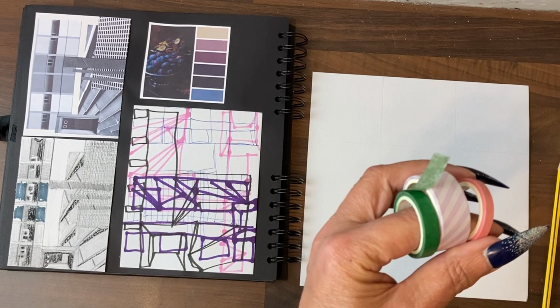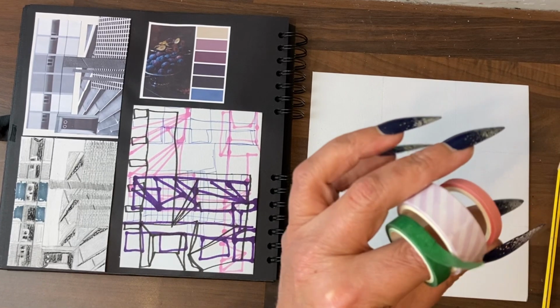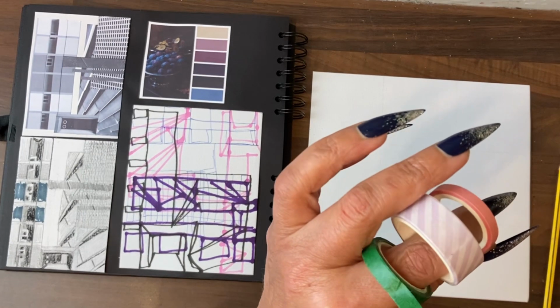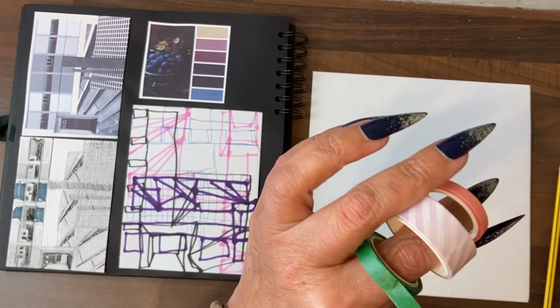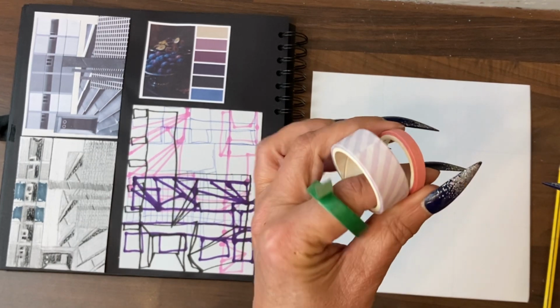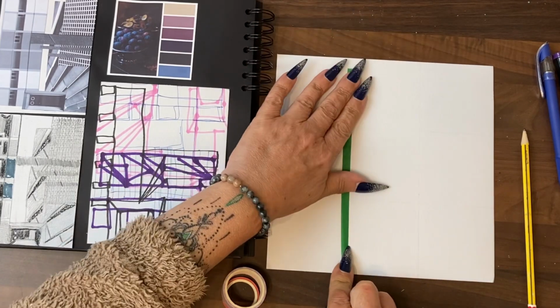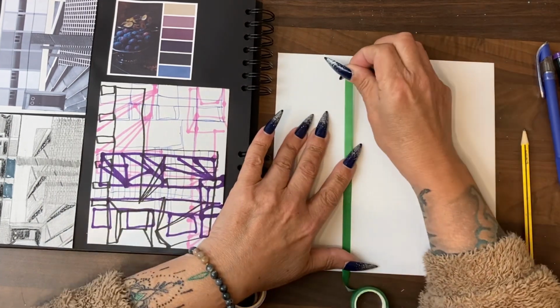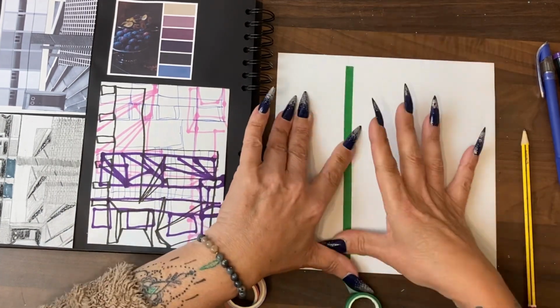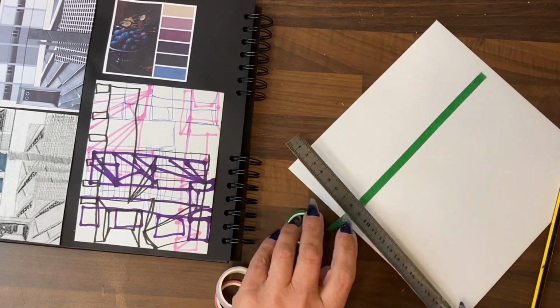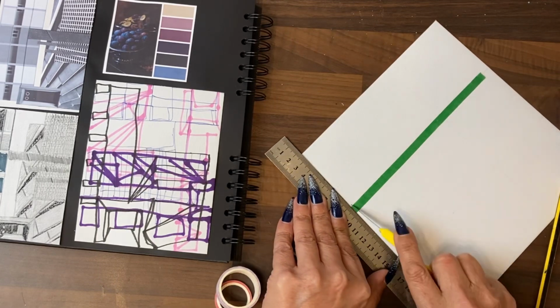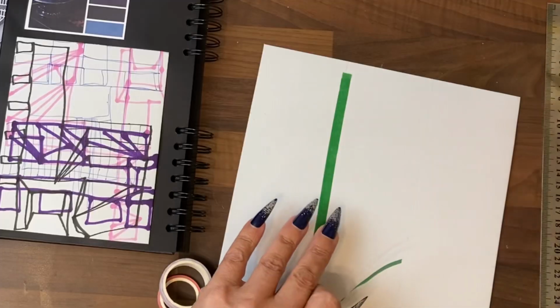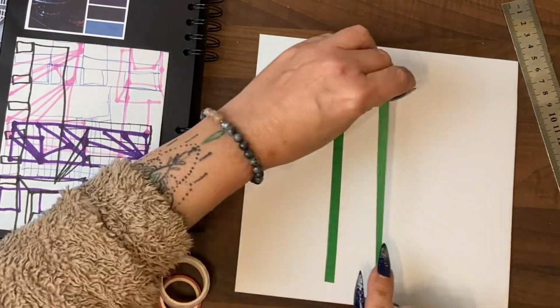As you can see, I have a much larger piece of paper which I've already divided into our grid system. I also have 3 different sizes of washi tape which we're going to be using as a masking tape. I am going to try and build my final piece along the PowerPoint lines and intersections as much as possible.